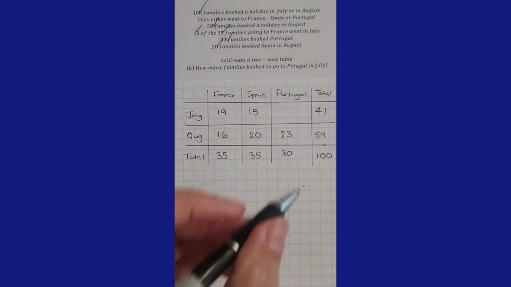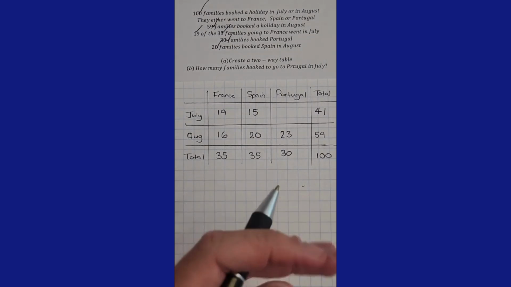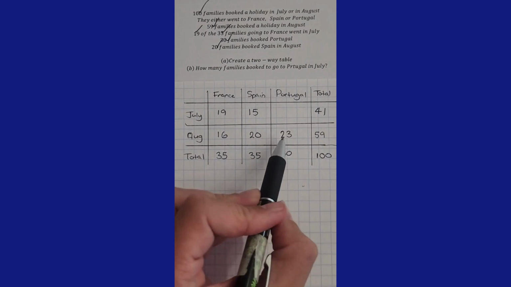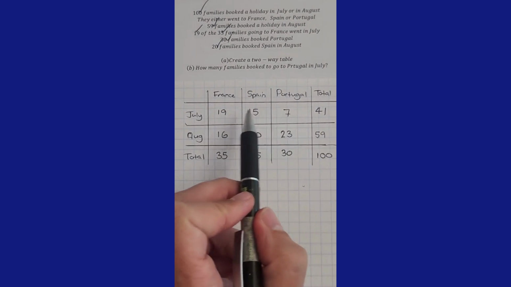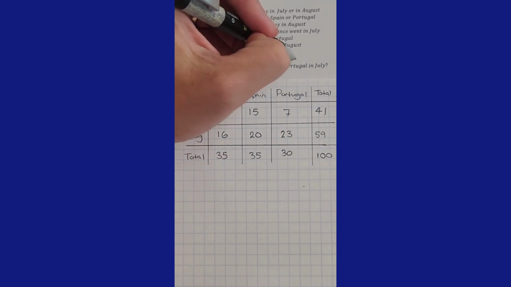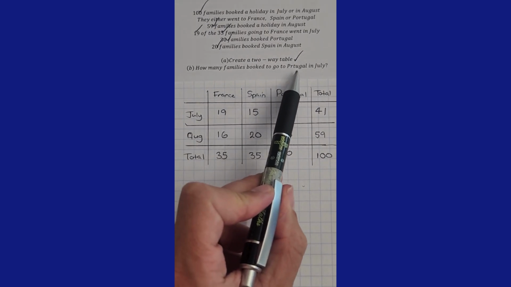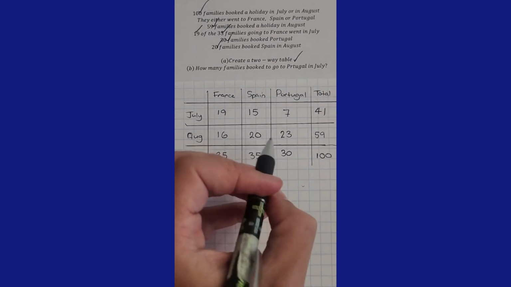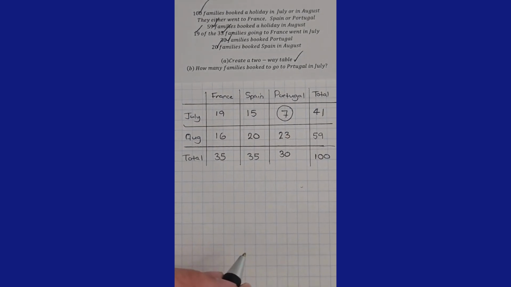And again, if you're not sure in terms of your arithmetic in your head, you can always do a little bit of subtraction or addition underneath the table just to make sure you're happy with your values. And what do I add to 23 to get 30? Well, that's 7. And just to make sure that is 7, 19 plus 15 is 34. 34 plus 7 is 41. So I've created my two-way table and it says how many families booked to go to Portugal in July. Well, Portugal in July is that one. You tend to find it's one of the last values you need. So you just need to make sure you highlight in your table or very clearly state that that's going to be 7. And that's how we do two-way tables.